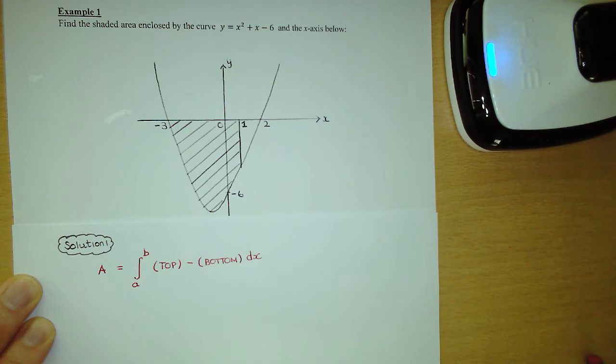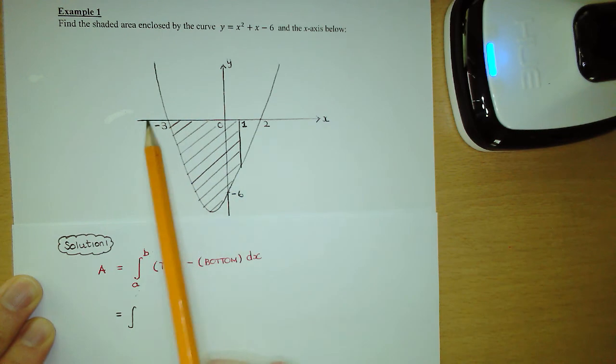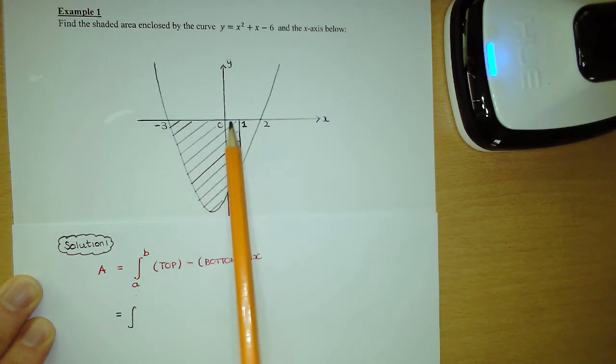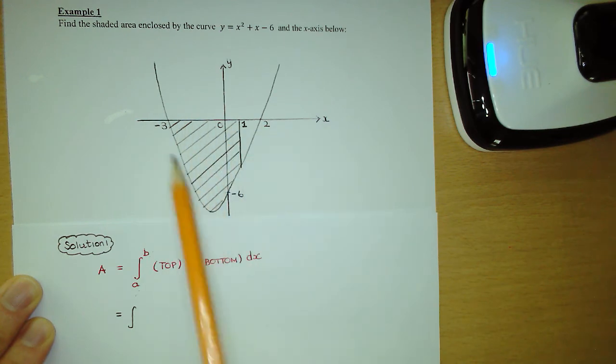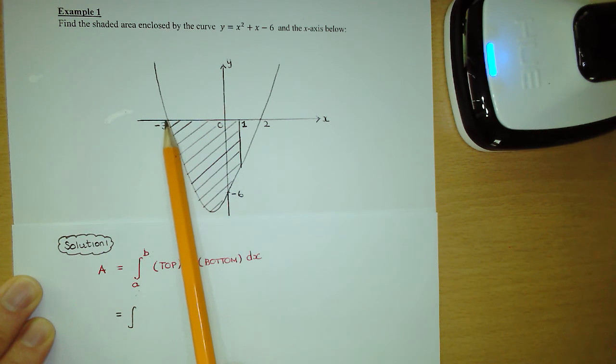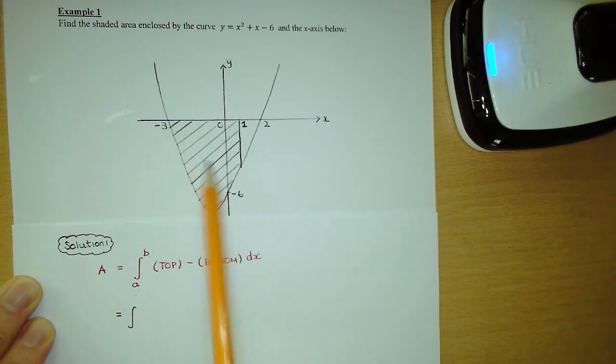Now, what we need to do is work out what a and b are, what the top is and what the bottom is for the enclosed area here that we're trying to find. So on the next line down, we'll copy out our equals sign and our integral sign. a and b are the values of x that the area lies between, and the values of x are on the x-axis. So you go along your x-axis and you look for the two values of x that the area lies between. So you can clearly see that the area lies between an x value of -3 and an x value of 1. So the limits a and b are -3 and 1.